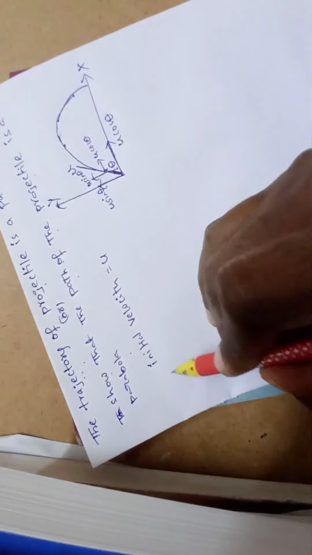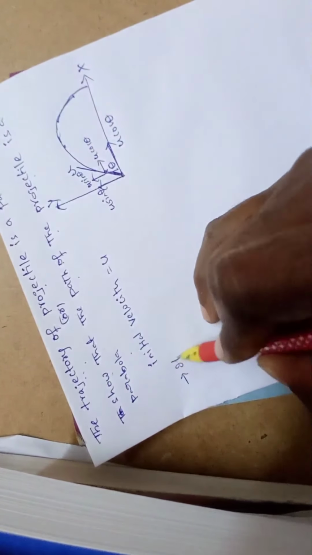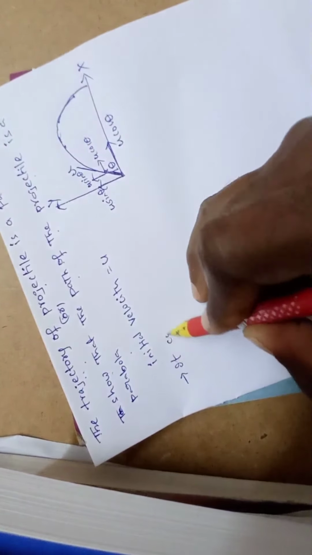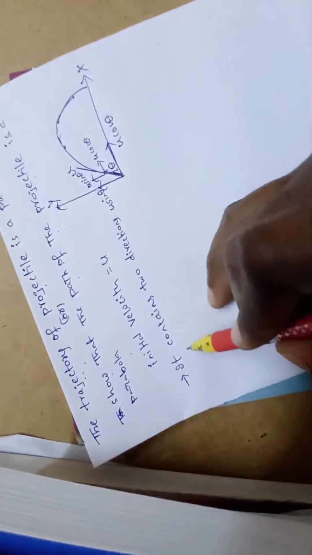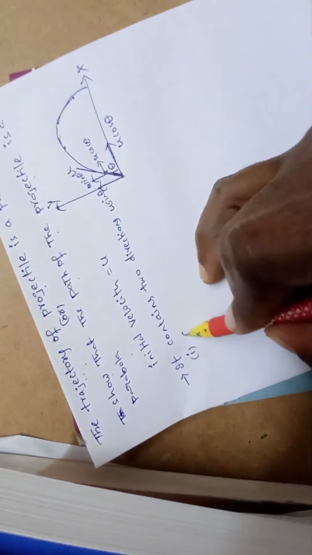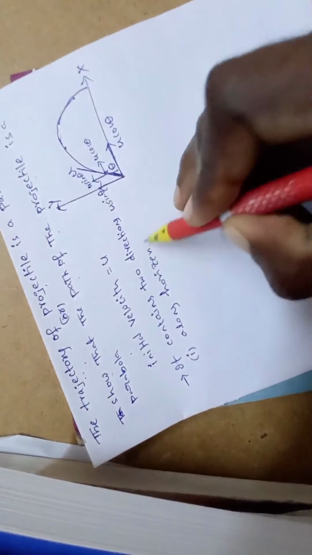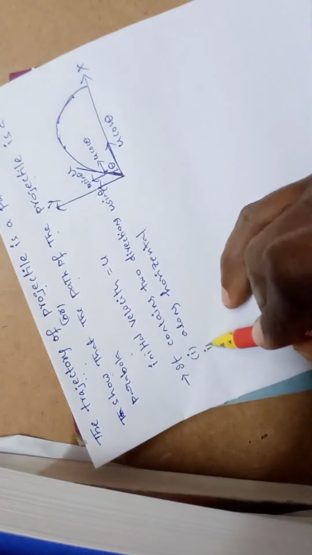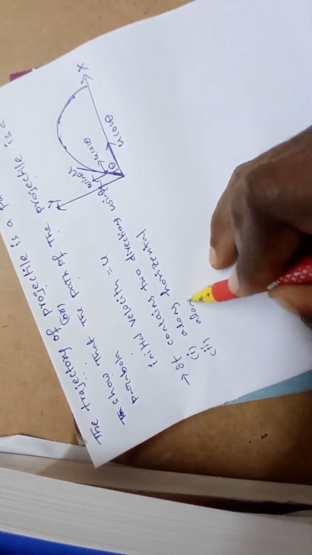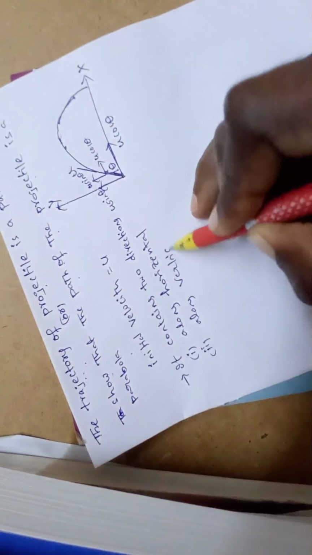It contains two directions. What are those two directions? One is along horizontal, the second one is along vertical.